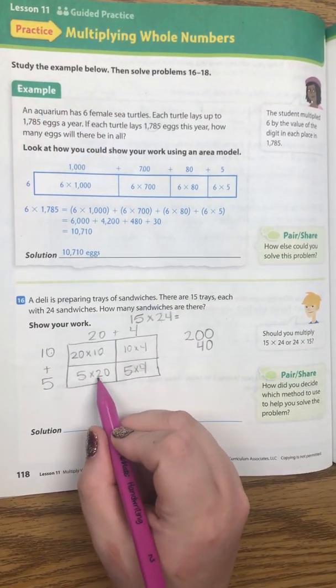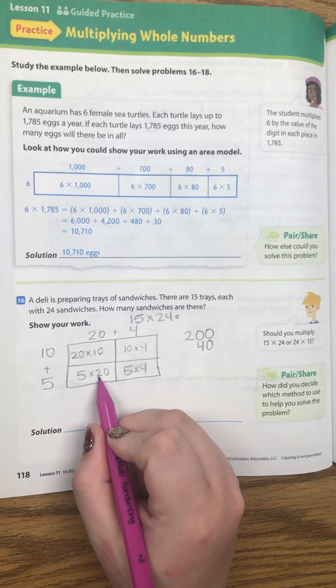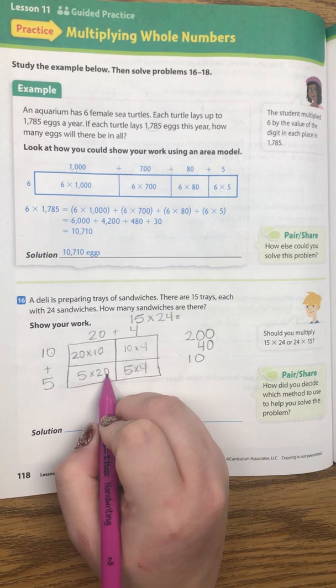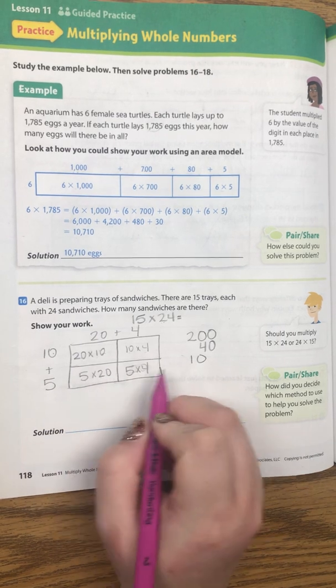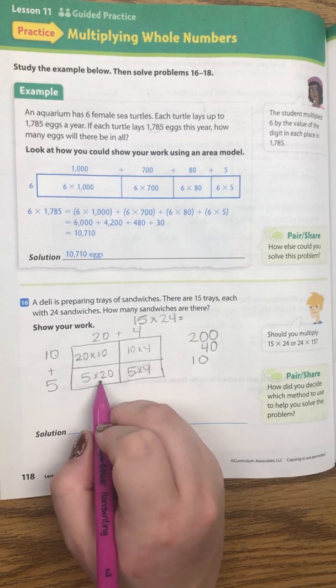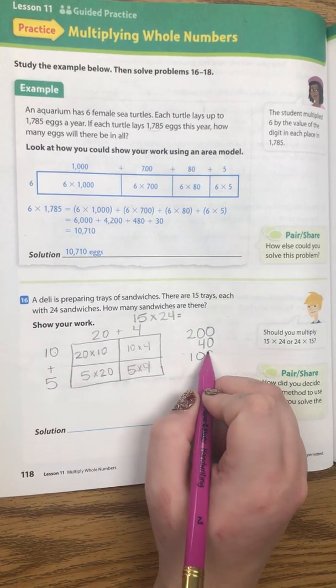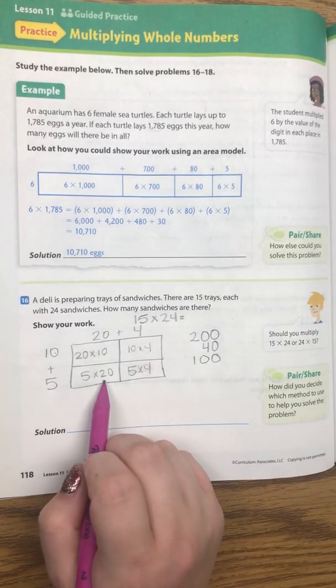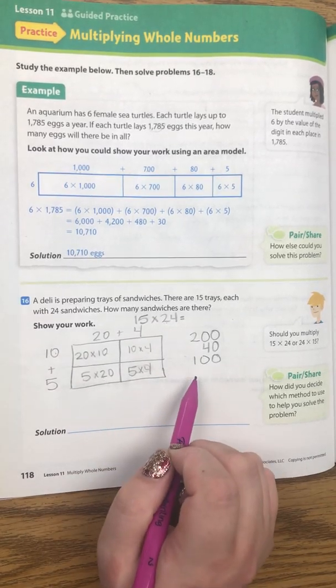Well, what's 5 times 2? 10. And I have 1 zero in my answer. Now I already have a 0, but that's because my base fact was 10. So I need to add the 0 from that 20. So 5 times 20 is 100.